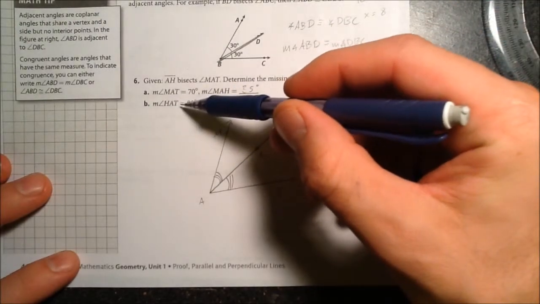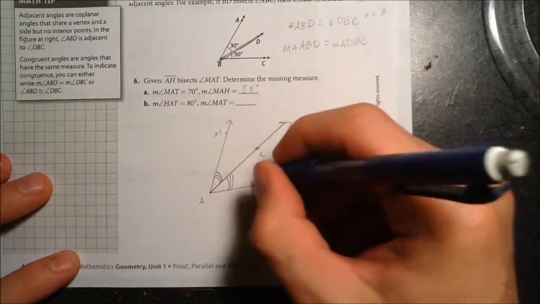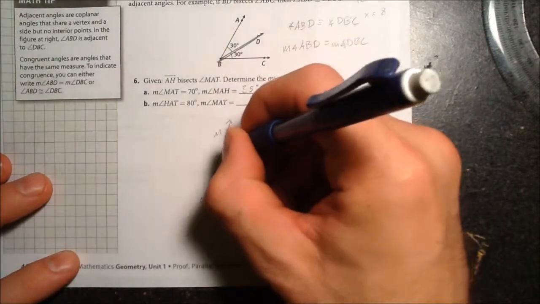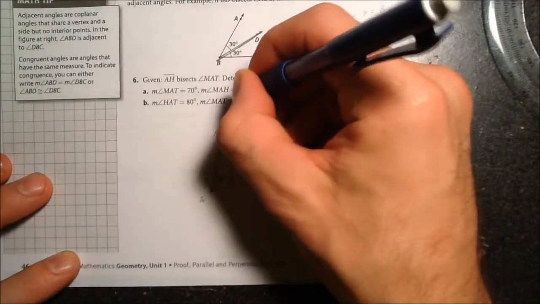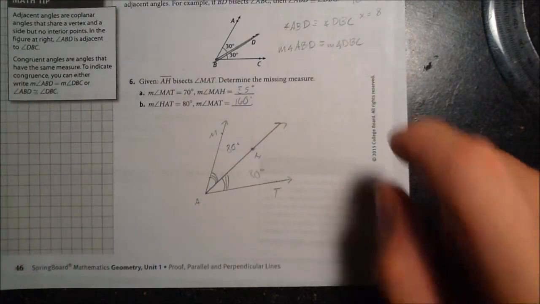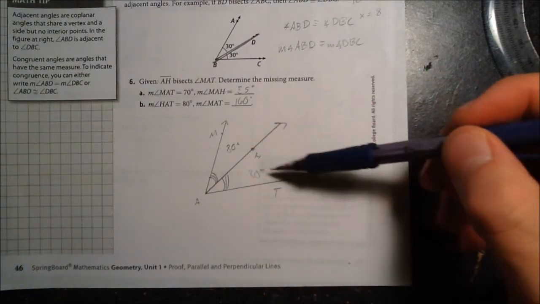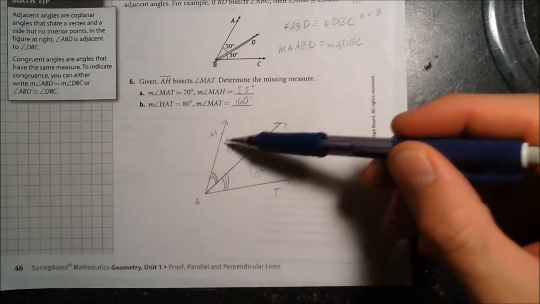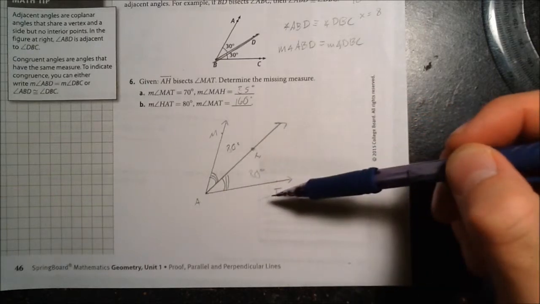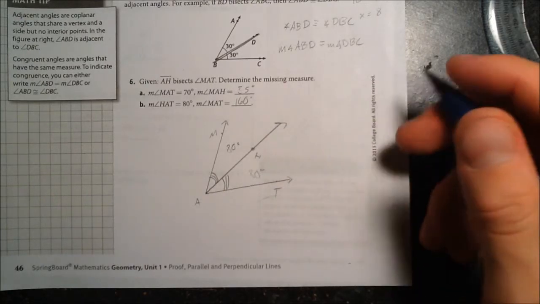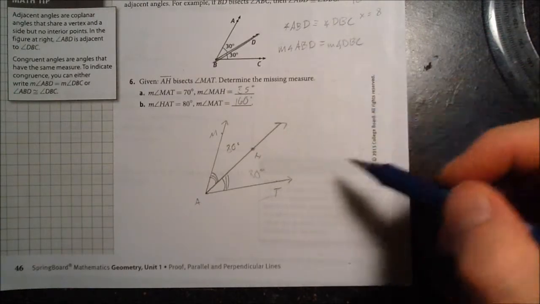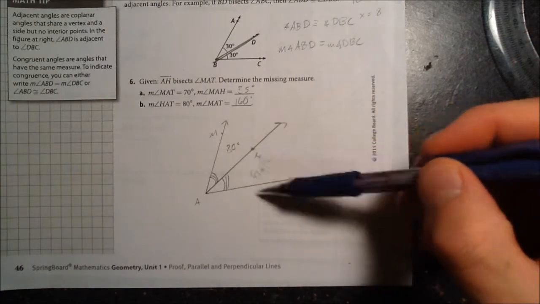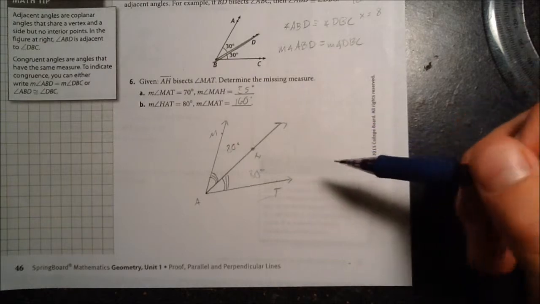It says in part B, same diagram, same situation, but just different numbers now. It says if the measure of angle HAT is equal to 80 degrees, then what's the measure of the whole thing? Well, if this is 80 degrees, and this must be 80 degrees, therefore the whole thing would be 160 degrees. This is one of the perfect examples that I was talking about in class. This diagram, clearly, literally what I've drawn, this angle is not 160 degrees. But don't ever go strictly based off of the diagram. Sometimes they're not drawn to scale. Go with your numbers, have confidence in your answers. So even though this doesn't look like 160 degrees, we know that that is the correct answer.